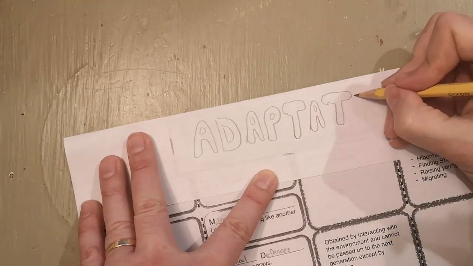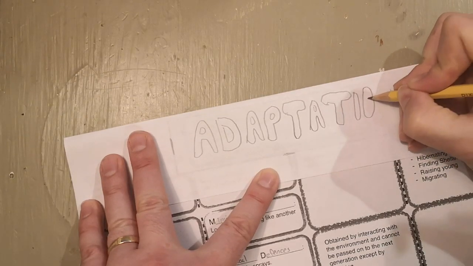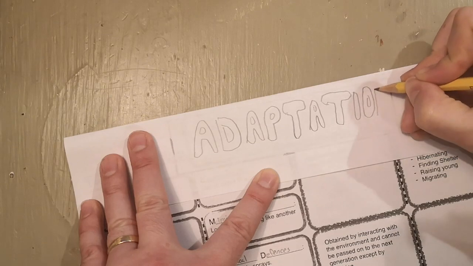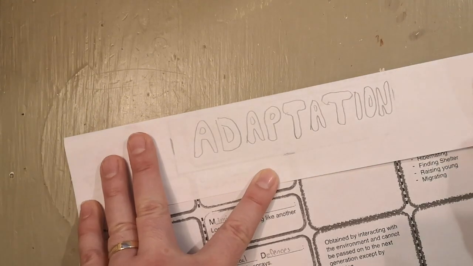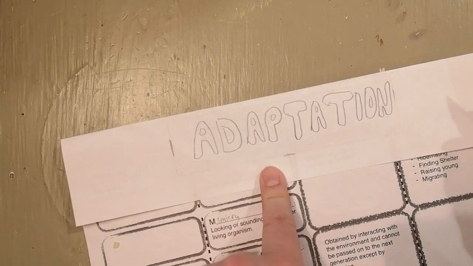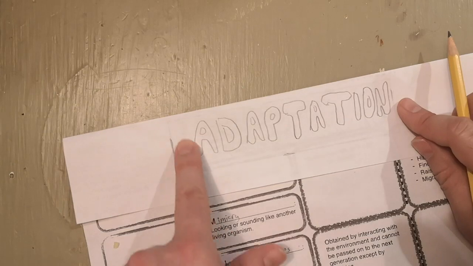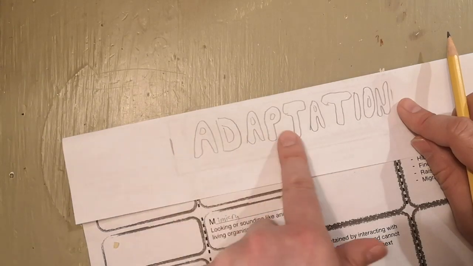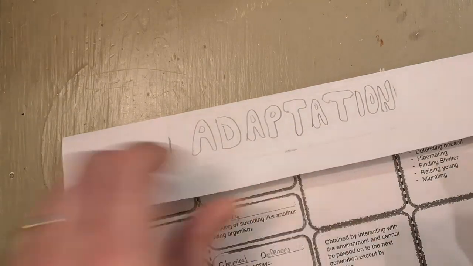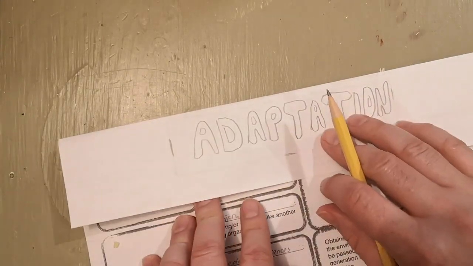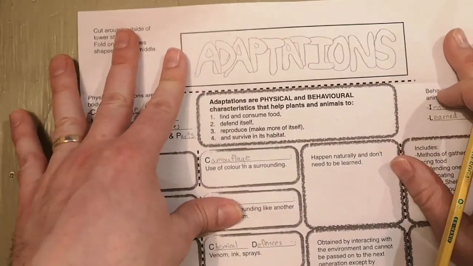It's a good way to tell whether you're thinking ahead while you're working on this, because I am running out of space. And I can't go past this line. So adaptation, I'm just going to leave as adaptation. Try to space yours out a little bit better. Had I started a little bit closer over here, I would have been able to put the S in. All right, so I've got this. It'll flip up like this in my science journal.